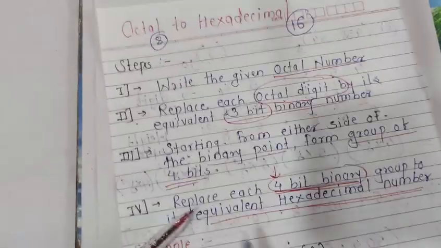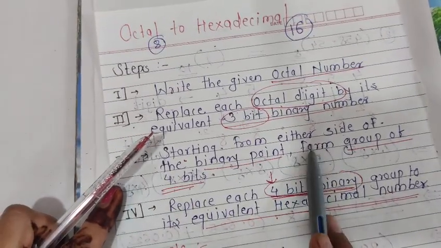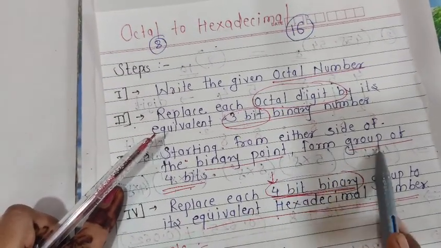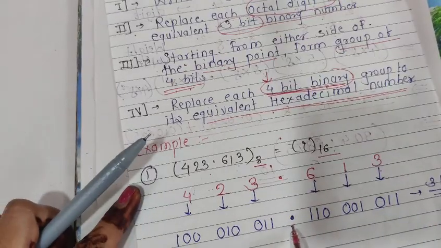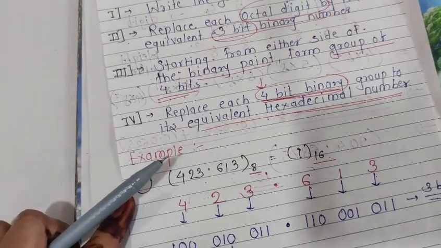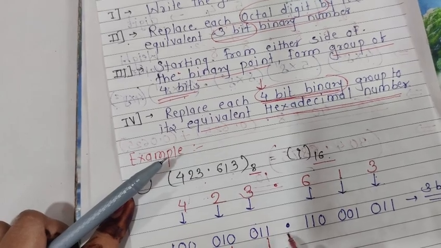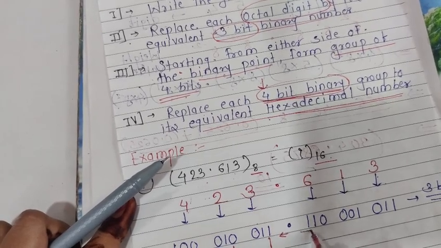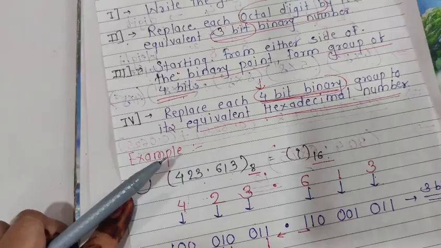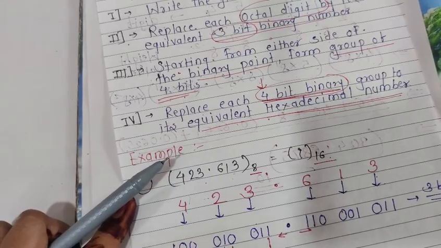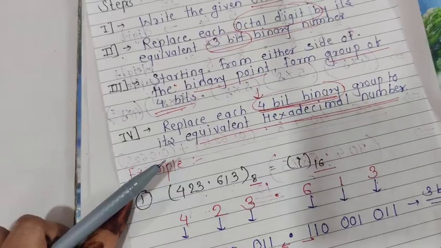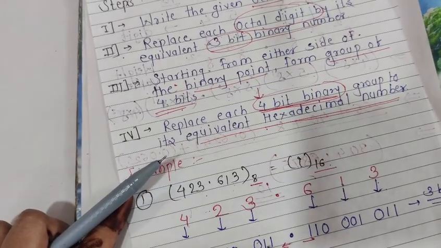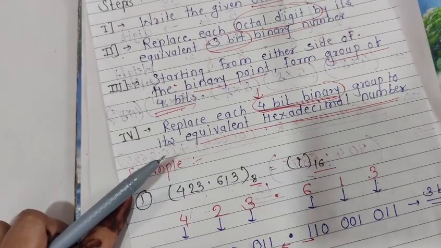Then the next step: starting from either side of the binary point, make groups of 4 bits. Where is our binary point? Here. So we make the groups of 4 bits. This is our first group; we start from here. Then this is our next group: 1 2 3 4.